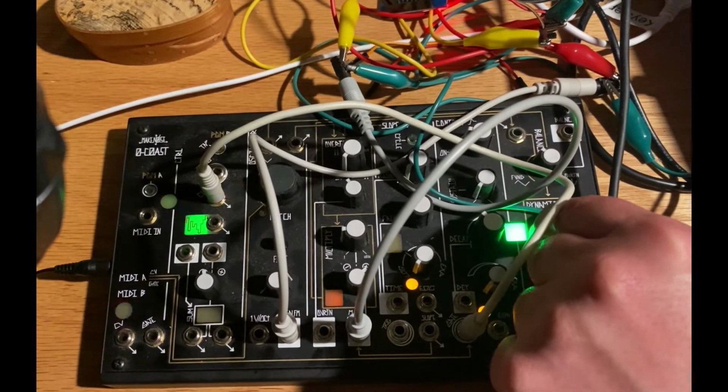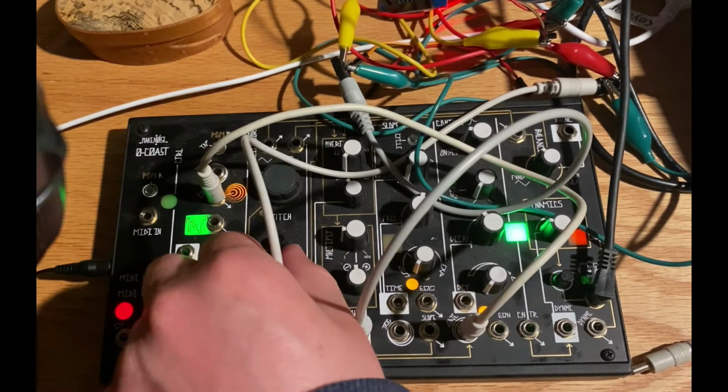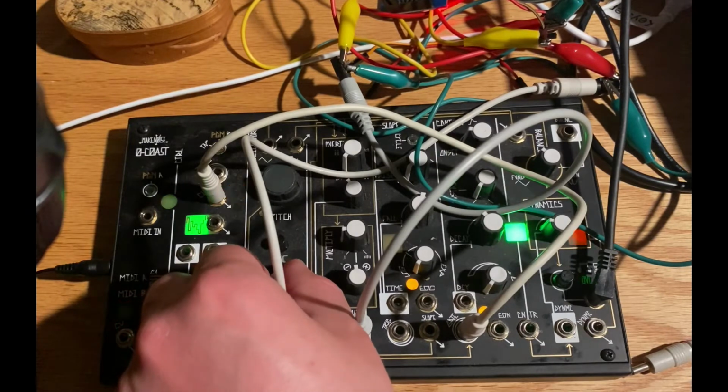And there is our sine wave modulating the frequency of this oscillator.